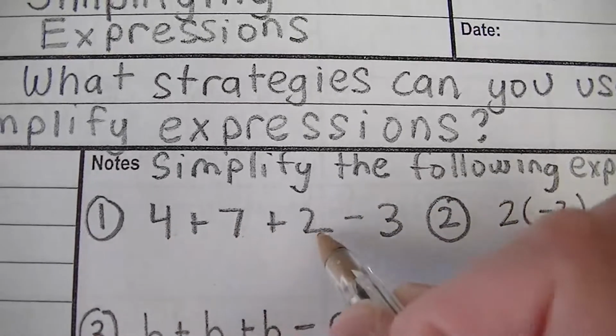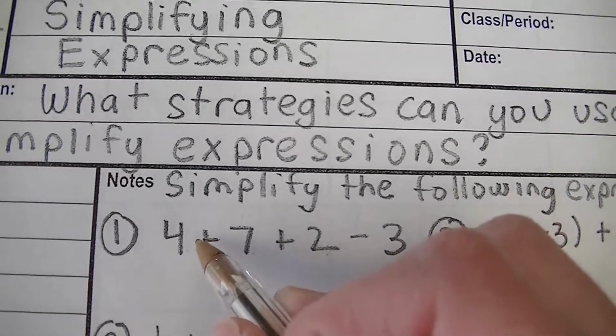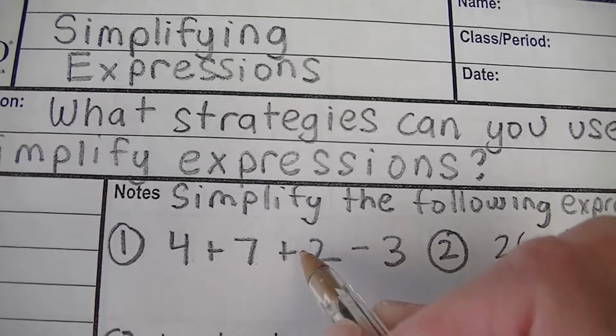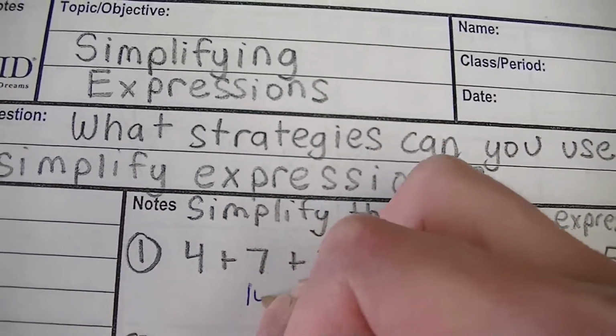So 4 plus 7 plus 2, and then subtract 3. It's really 11 plus 2 is 13. 13 subtract 3 is 10.